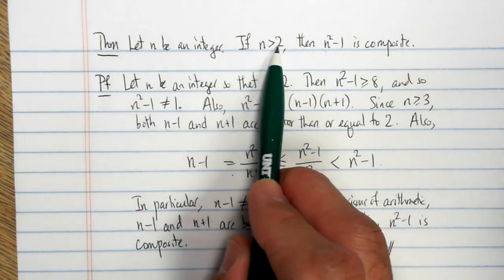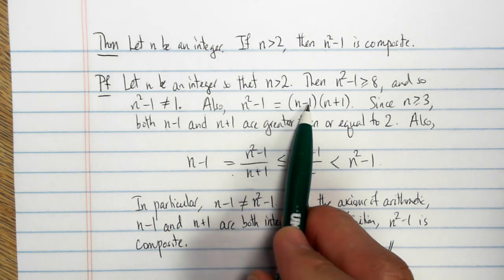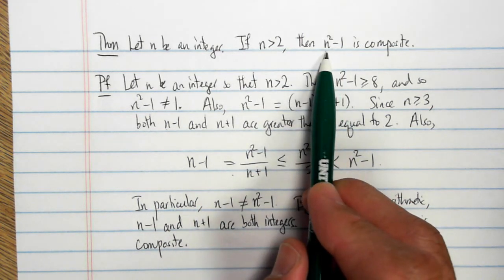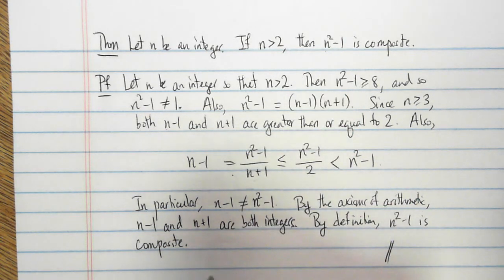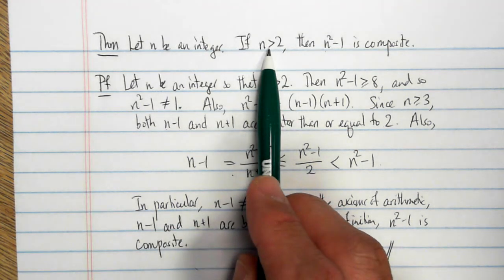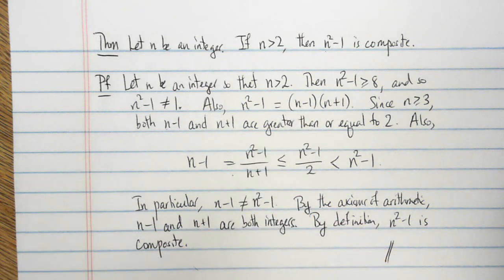Now, what happens if n equals 2? If n equals 2, then 2 minus 1 is 1, and so it doesn't work. If I plug in 2 here, I get 4 minus 1 is 3, and that's prime. So the theorem is false if n is equal to 2, but if n is greater than 2, then the theorem is true, because n minus 1 here is going to be something that's greater than 1. So that's the proof of this theorem.